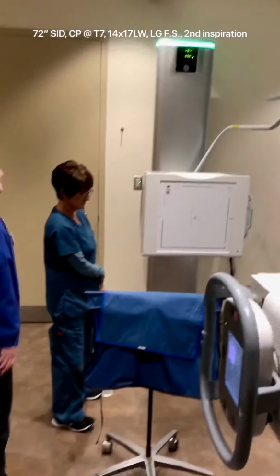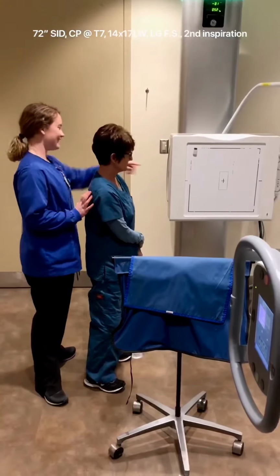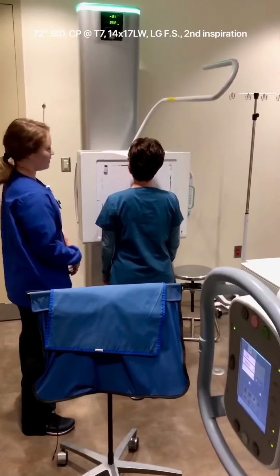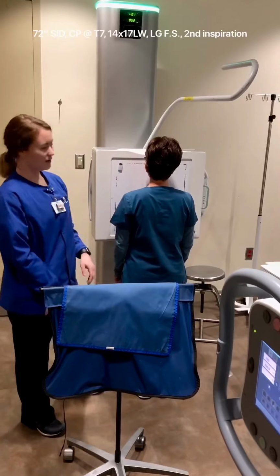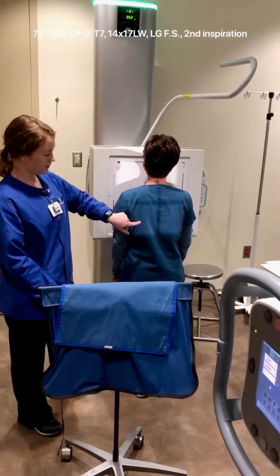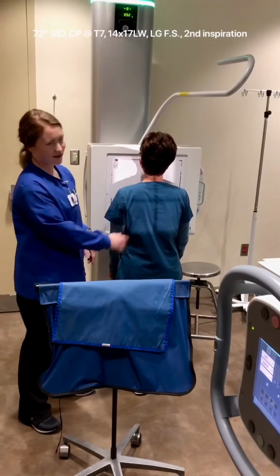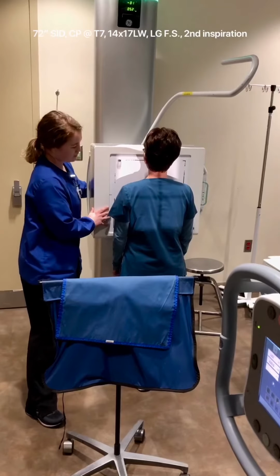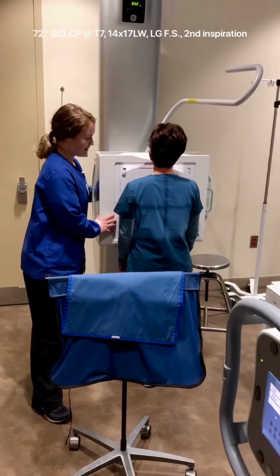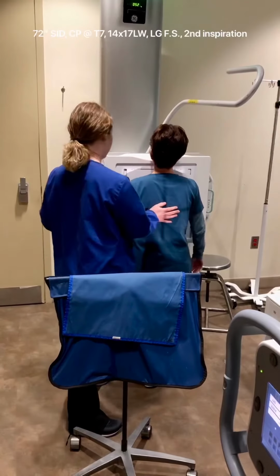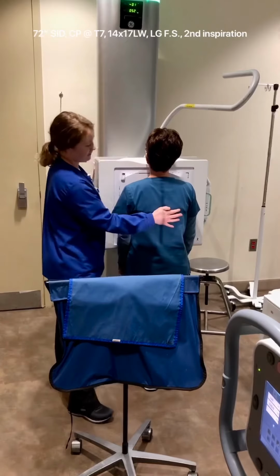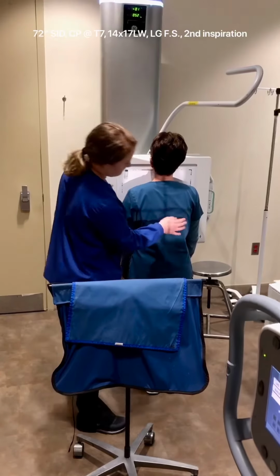So you're going to take your patient and have them stand in front of the board with their chest facing the board. Then the centering point is your inferior angle of your scapula, or at T7. So you'll bring that down. You go up all the way so you're touching the board. So right there is her inferior angle.